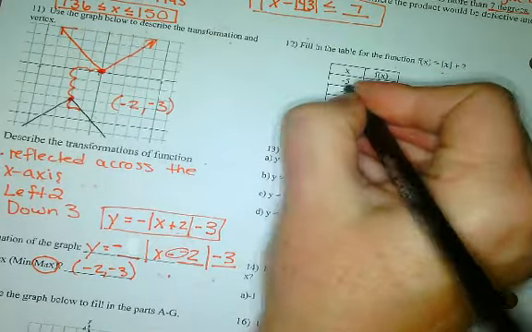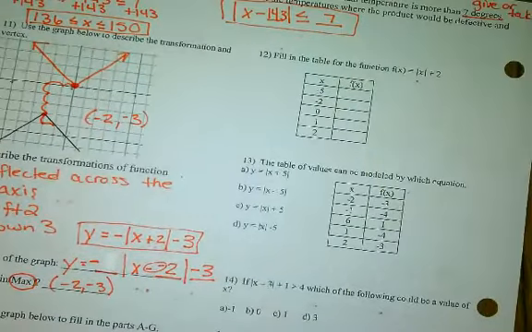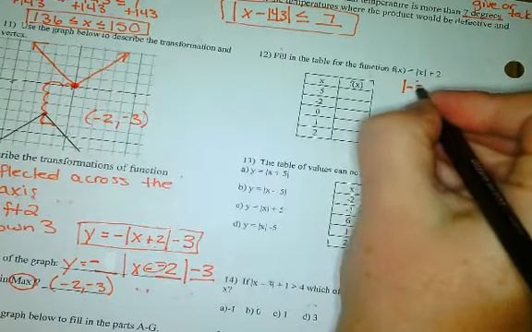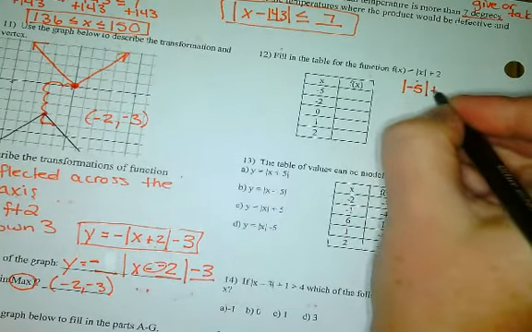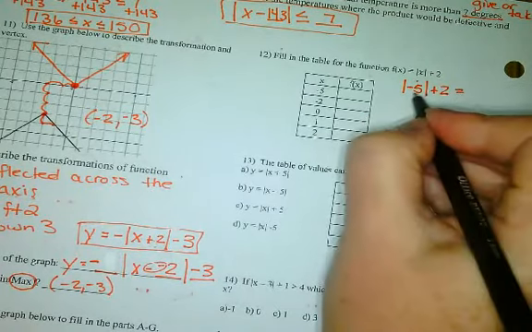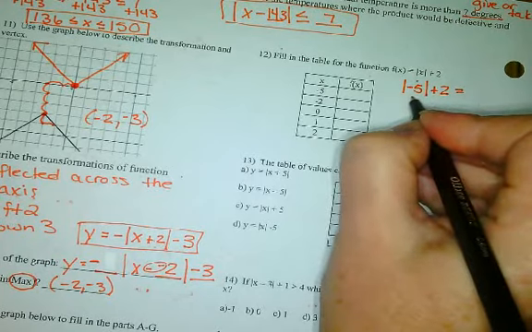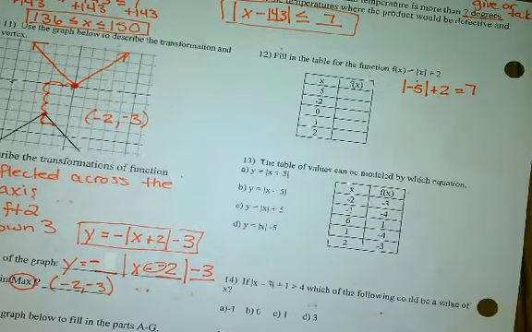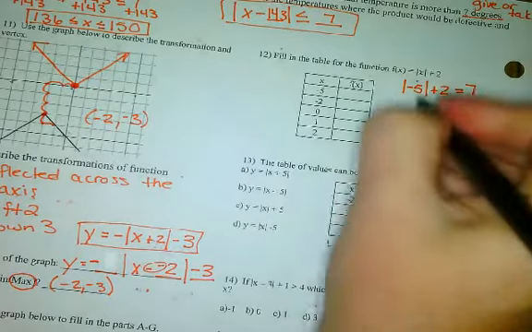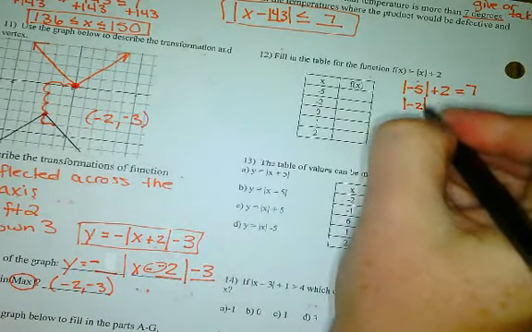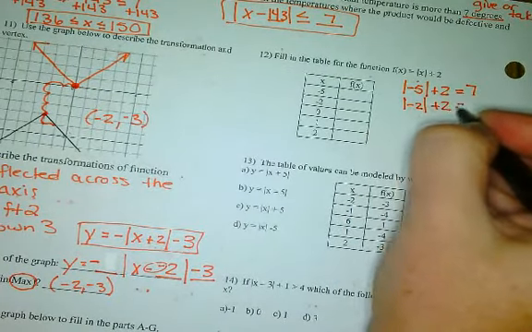So what I'm basically doing is I'm putting these into the absolute value. So for instance, if I do the absolute value of -5 plus 2, -5 is 5 from 0, so 5 plus 2 is 7. Okay, here if I do the same thing, I put in the -2 plus 2.